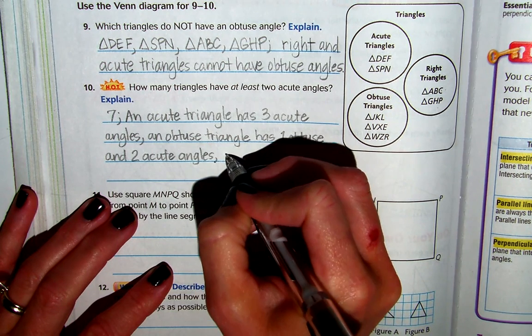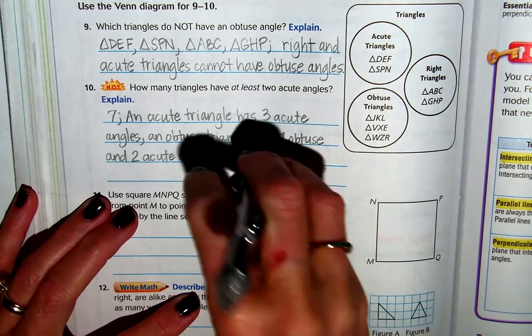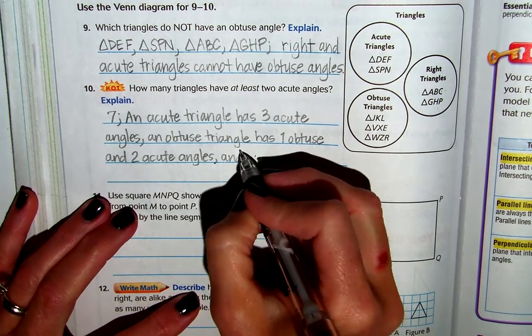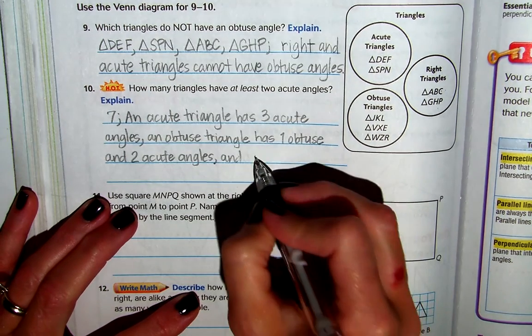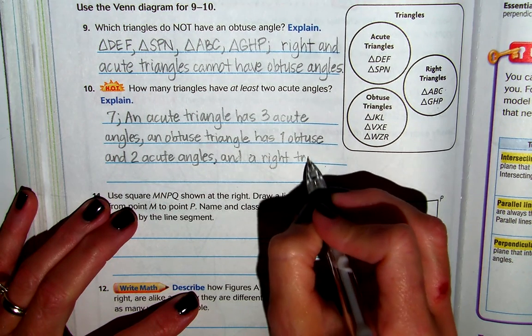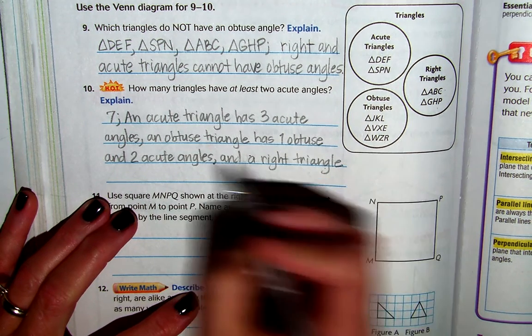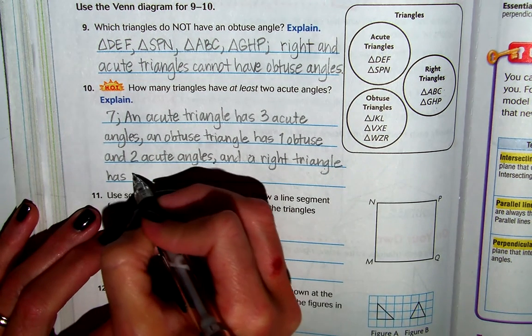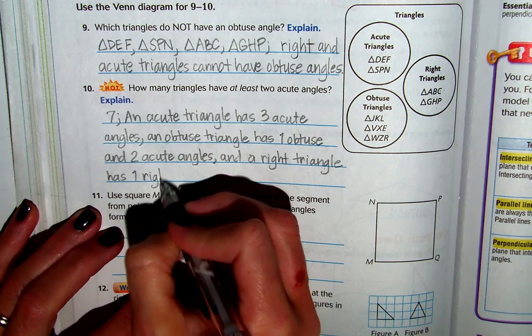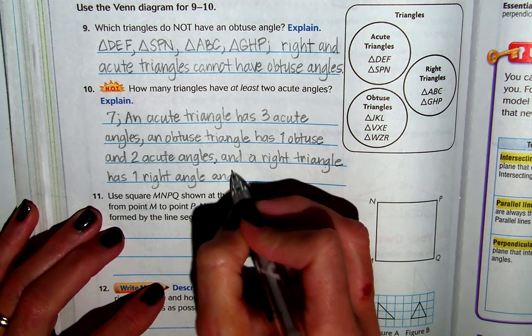And a right triangle has 1 right angle and 2 acute angles.